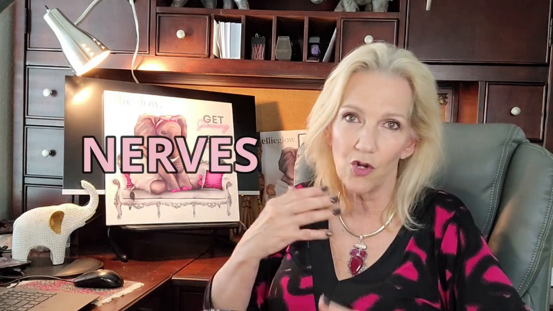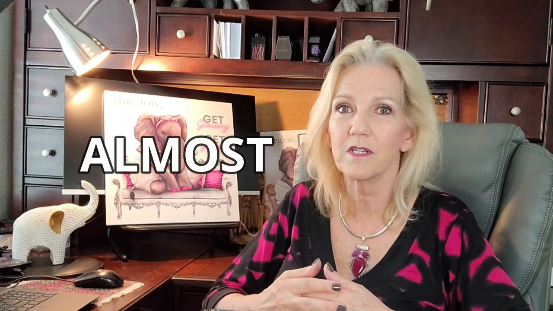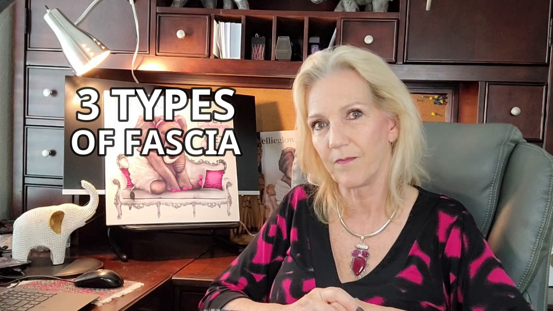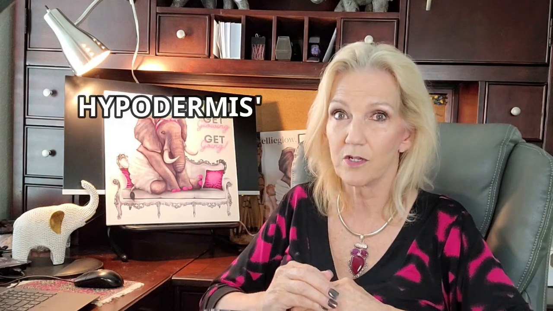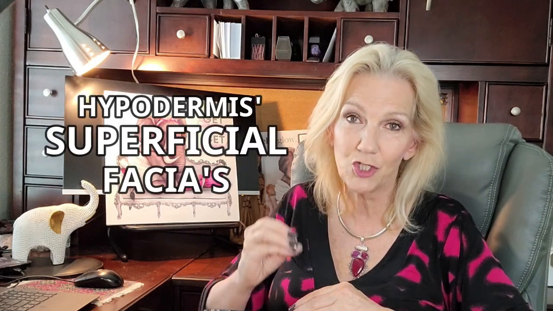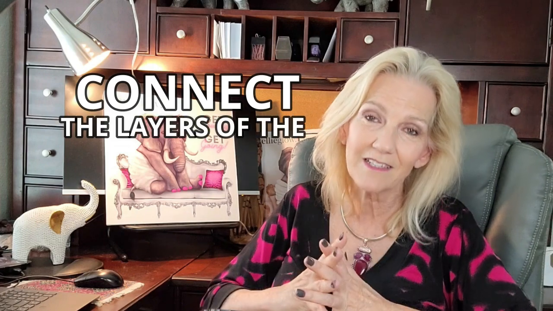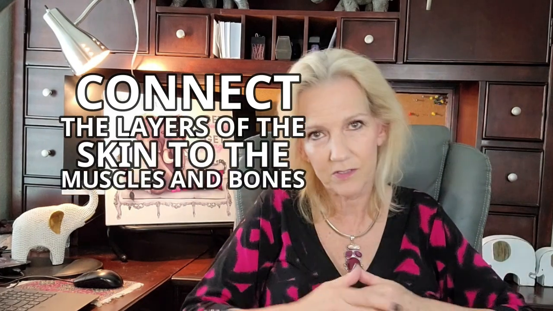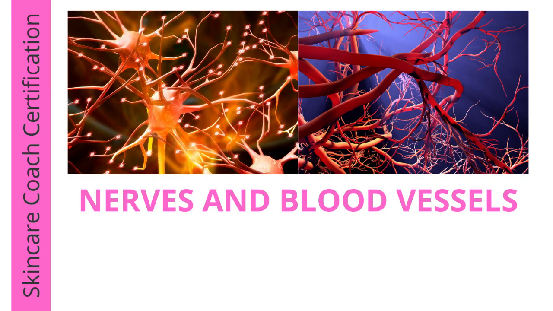Fascia has nerves that make it almost as sensitive as the skin's. And there are 3 types of fascia, but the hypodermis superficial fascia's job is to connect the layers of the skin to the muscles and bones. If you get a deep cut, you'll actually see the superficial fascia right below the skin, and you don't want that to happen. Now let's talk about blood vessels.